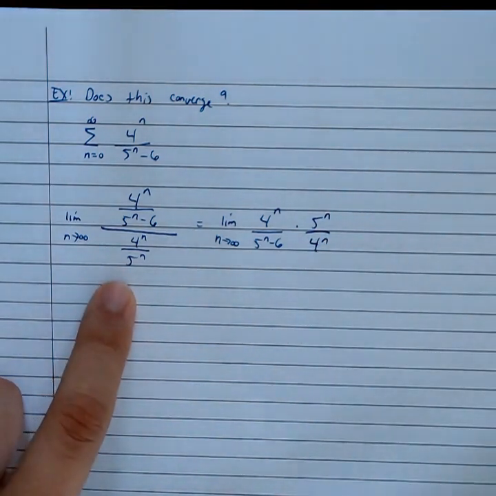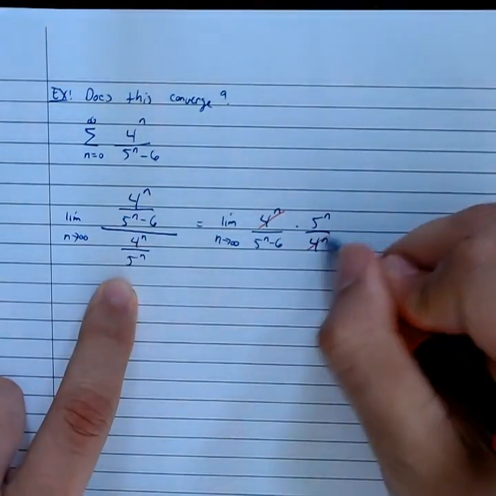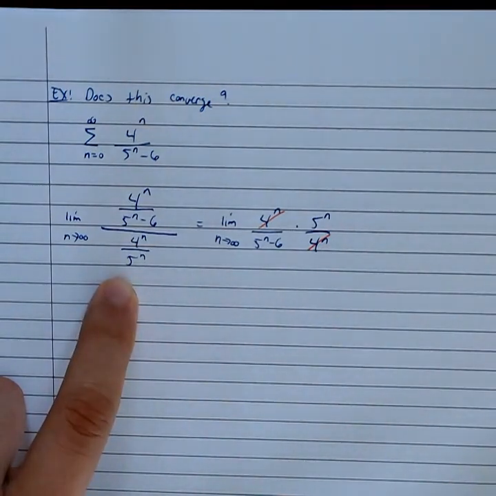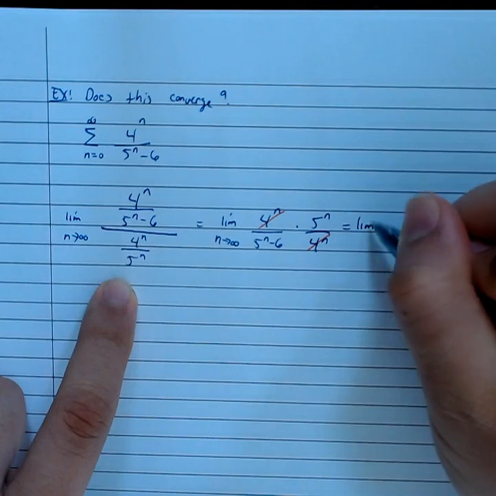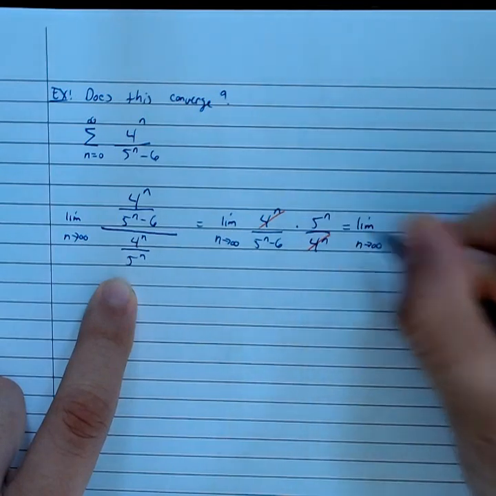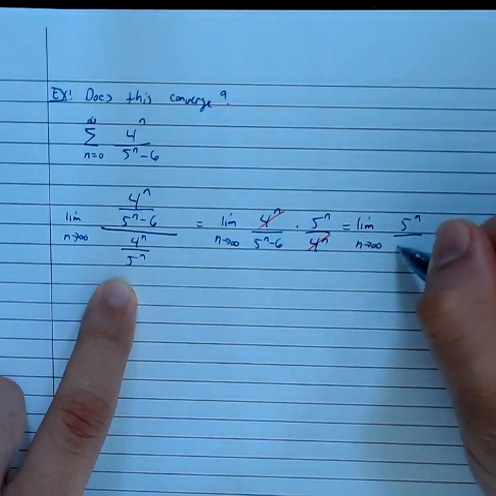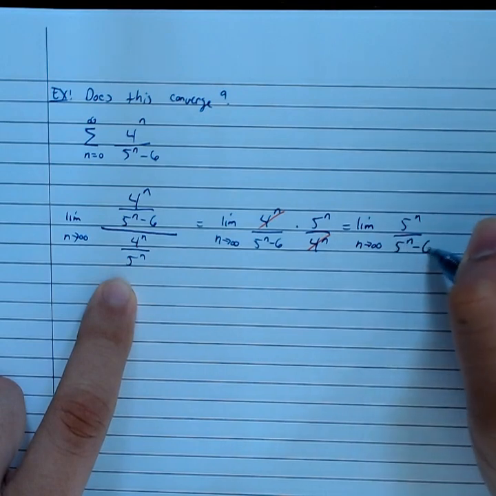Now here, these two numbers divide away, which gives us 1. And so now we're left with a simpler limit, which is the limit as n approaches infinity of 5 to the power n over 5 to the power n minus 6.